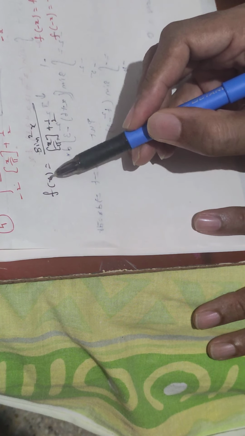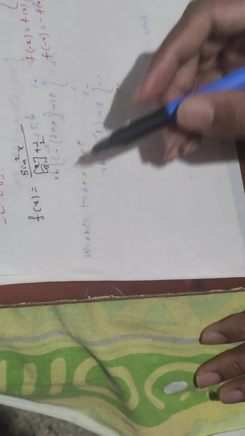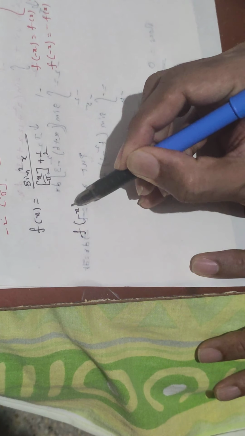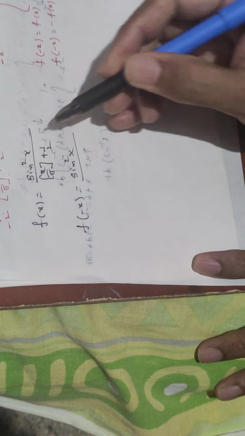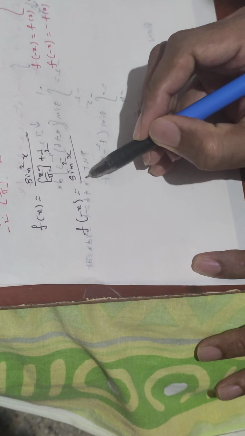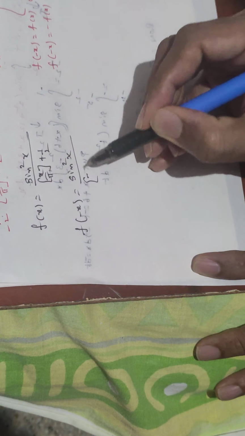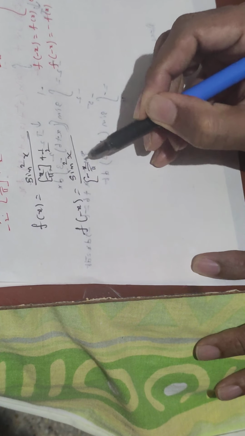To check even or odd, immediately replace x by minus x. So f(-x) is equal to sin²x, since replacing x by minus x gives the same, by [-x/π] + 1/2.